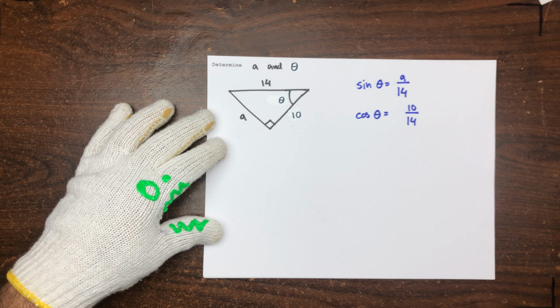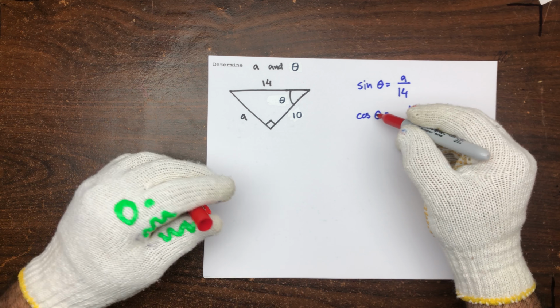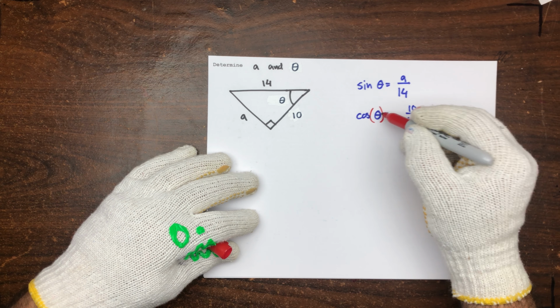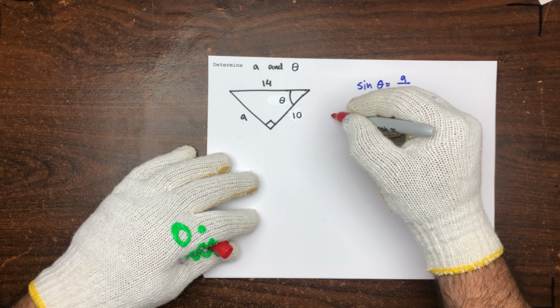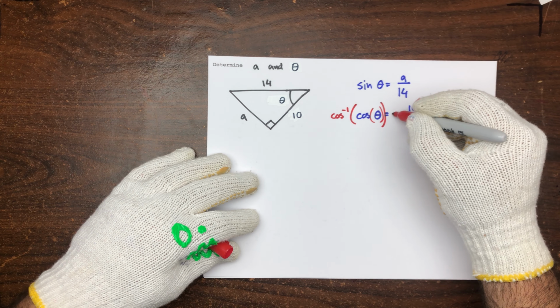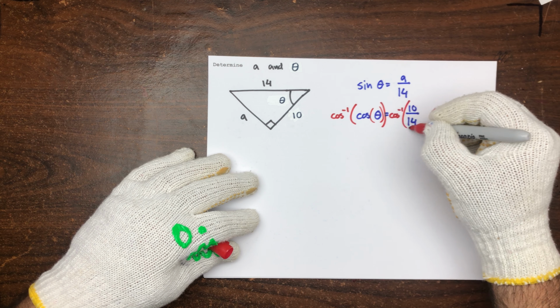Fantastic. Great, now let's just solve for theta. To get rid of this theta, I can't divide by cosine. This is not a multiplication operator. This is cosine of theta. The only way to get rid of that is to use the cosine inverse operator on the whole thing. Same with this side. Cosine inverse operator on the whole thing.